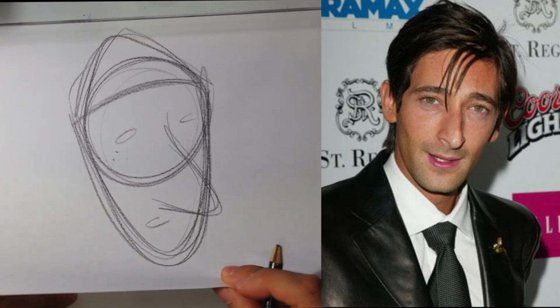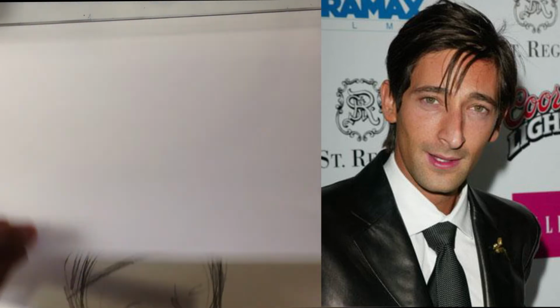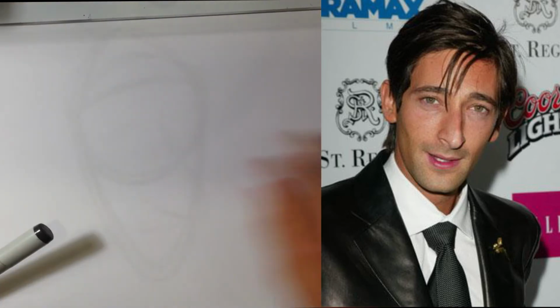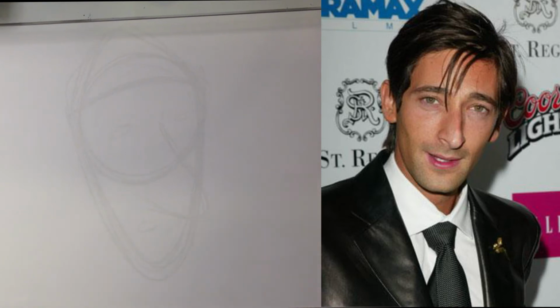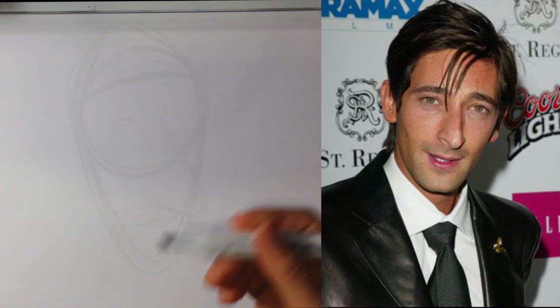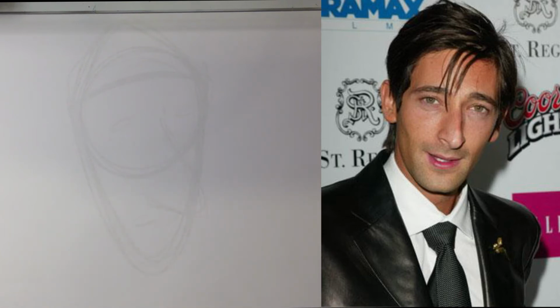And I'm going to throw this underneath this other paper. So now we have something to work with proportionally. I don't have to think about it so hard. So anyways, let me go into it. I'm going to go into it with the brush tip.